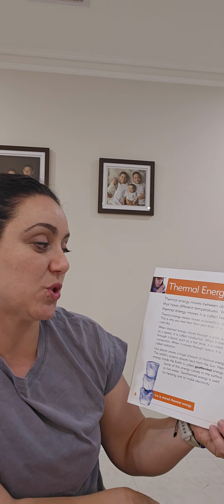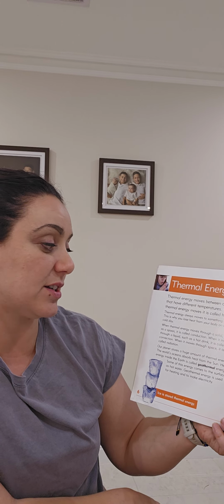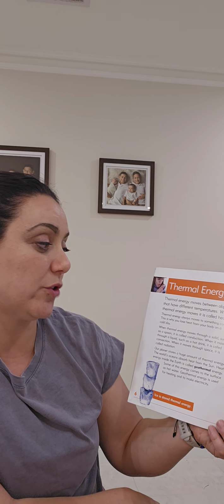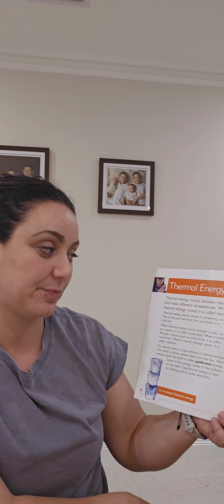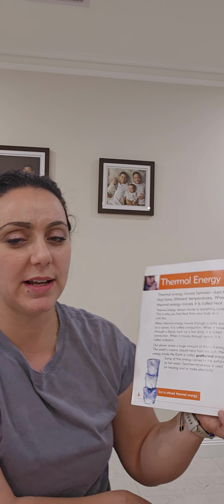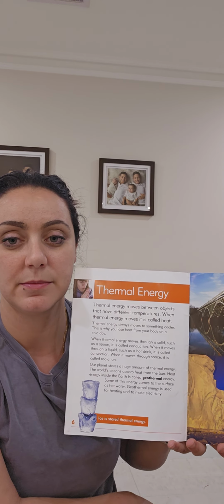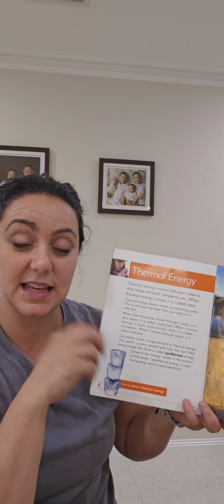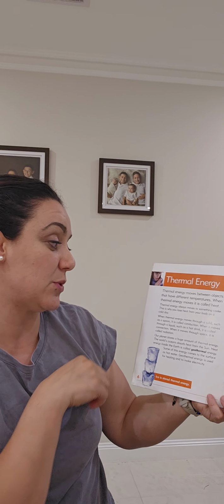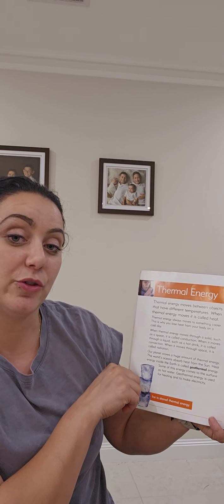Thermal energy moves between objects that have different temperatures. When thermal energy moves, it is called heat. We understand what heat means? Excellent, good. Do we know what it means to have a temperature? To be hot or cold, that's right. And we're going to learn a little bit later about how to use thermometers, which is the device that will measure temperature. All right, so we're going to have a little play around with that later on this week.